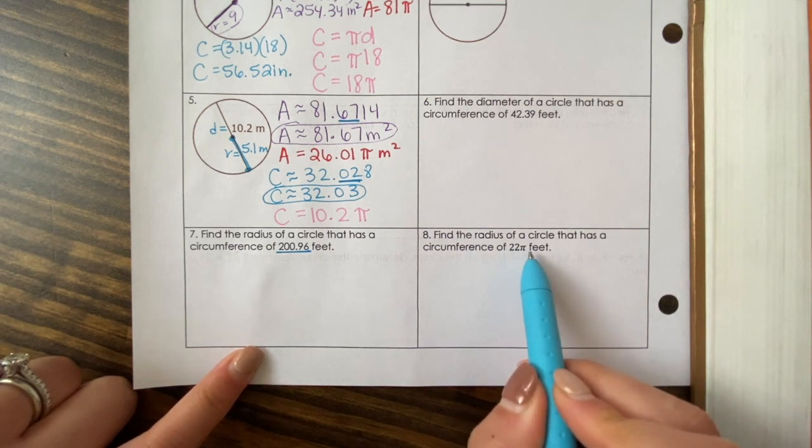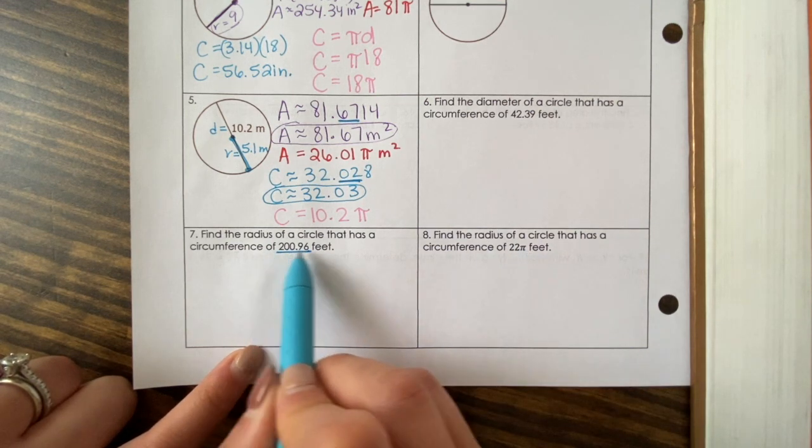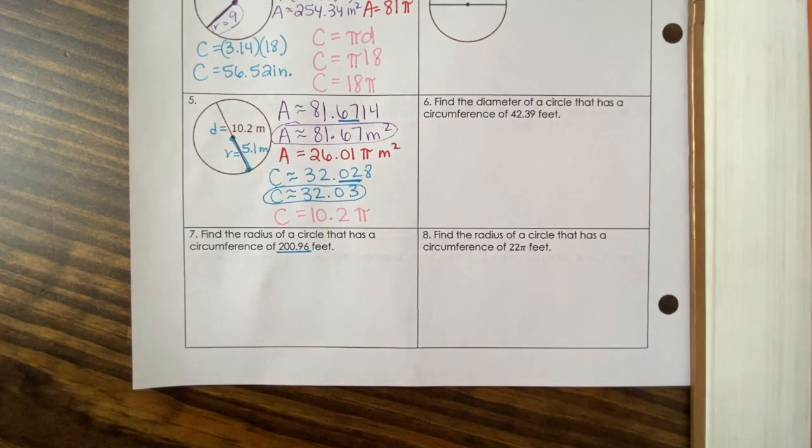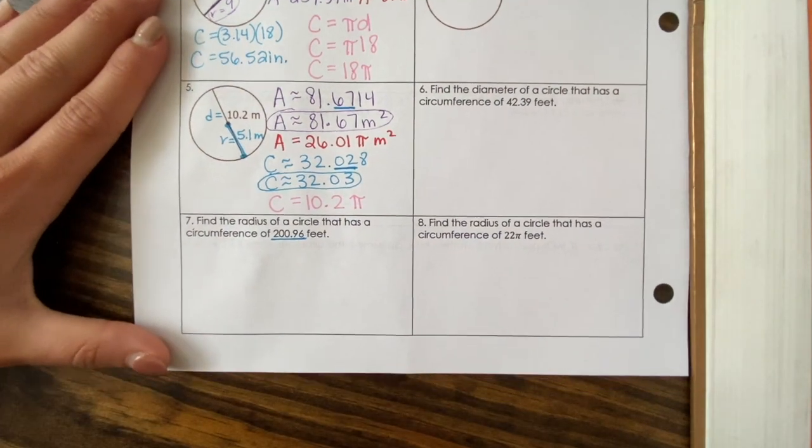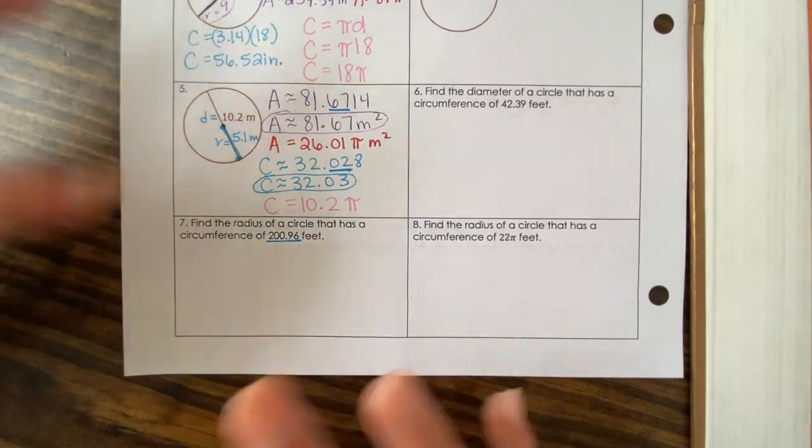See, in this one there's pi, so they kept pi as pi. Here they didn't, there's no pi, so they used 3.14. So we're given our circumference. So you need to go ahead. Sometimes people get a little confused with this one.